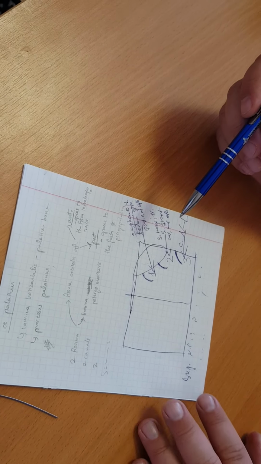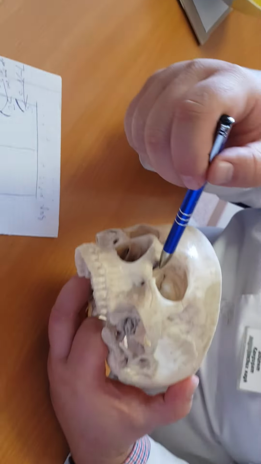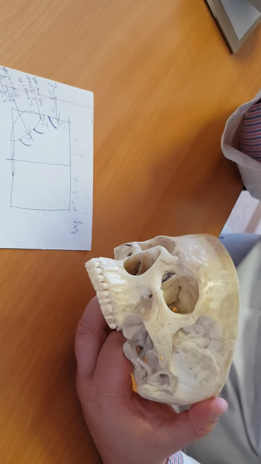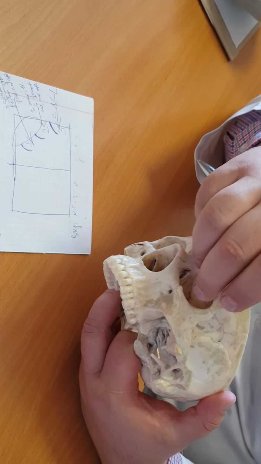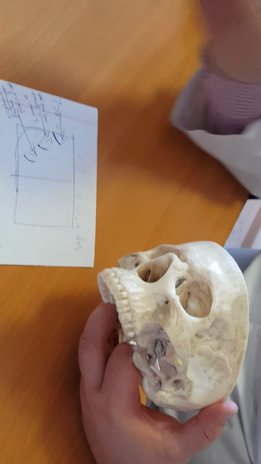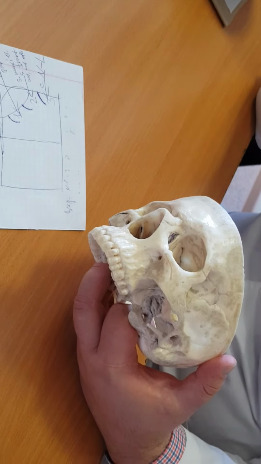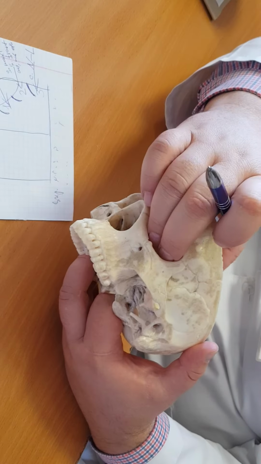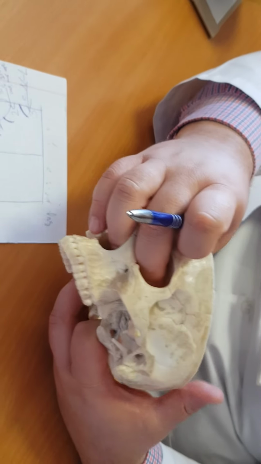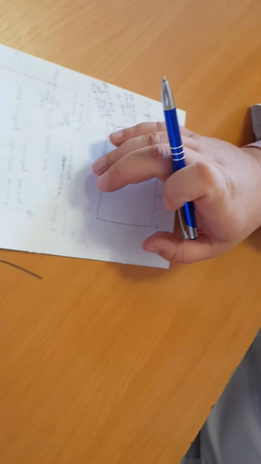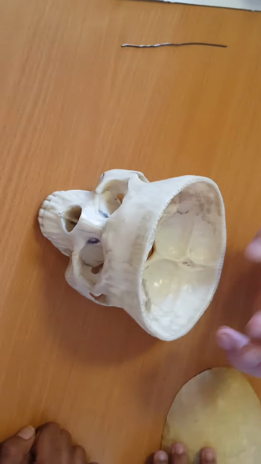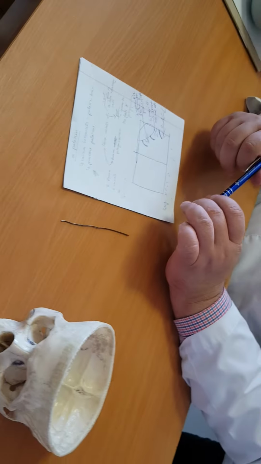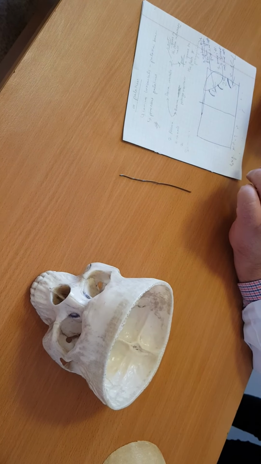It is the same for the orbita: the walls of the orbita and all canals, foramina, fissures, everything that opens into the orbita. Clear? That is only for the orbita and the nasal cavity, only two structures. That is all. I think I will give you a written test next time, and you will write the walls of the orbita, nasal cavity, and all openings. Your questions? No?